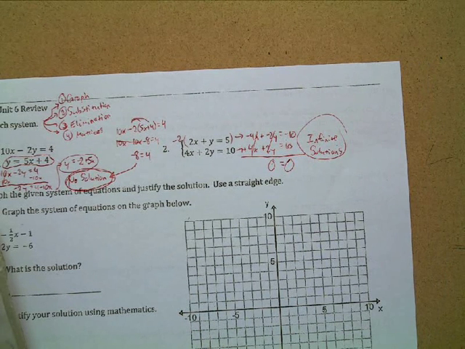Okay? If we were to graph this, what would our two lines look like? They'd be the exact same line. Okay? They'd be the exact same line. They would overlap exactly. Okay?